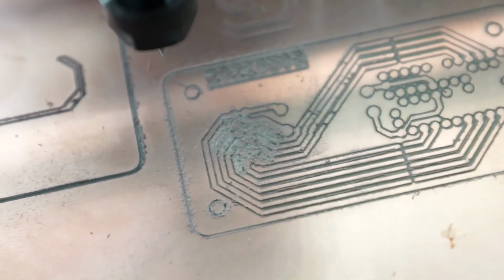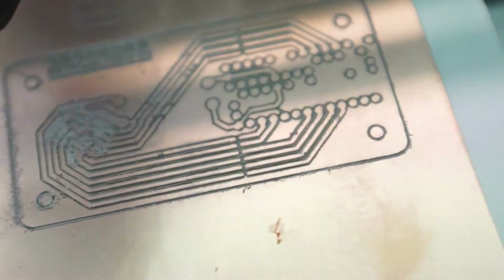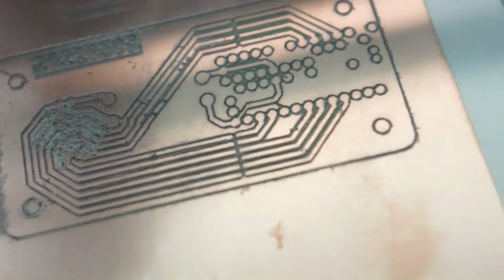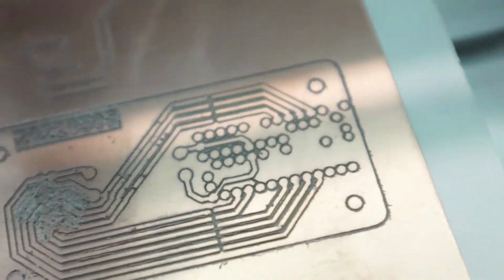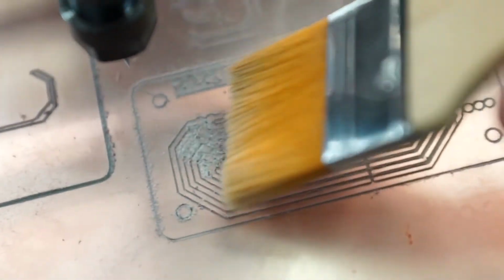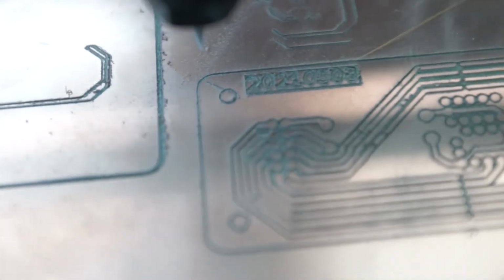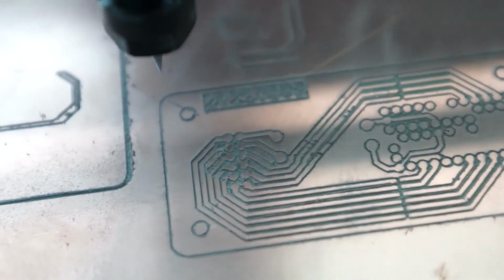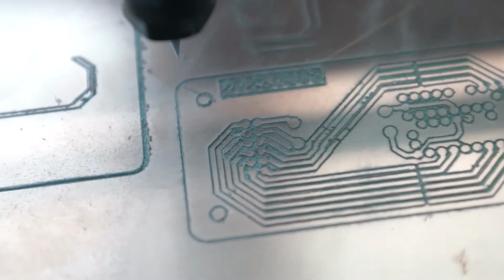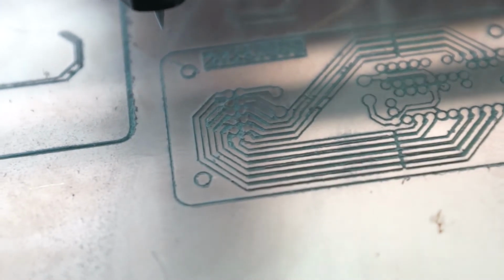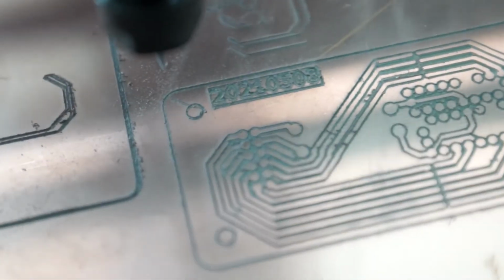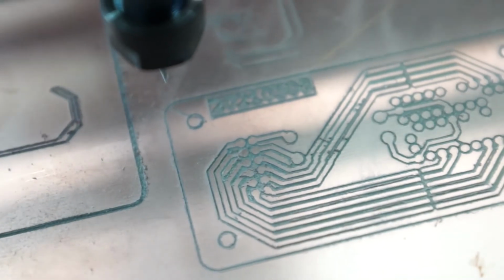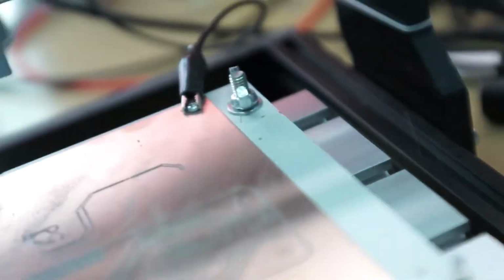So, second pass is done. You see here it did clean up some of the stuff, made it a little bit nicer here as well. Let's see what happened here. It's not entirely gone, but definitely a little bit better. Now to run this in second pass is not ideal because you get minor X, Y, Z offsets, but I think I got away with it.